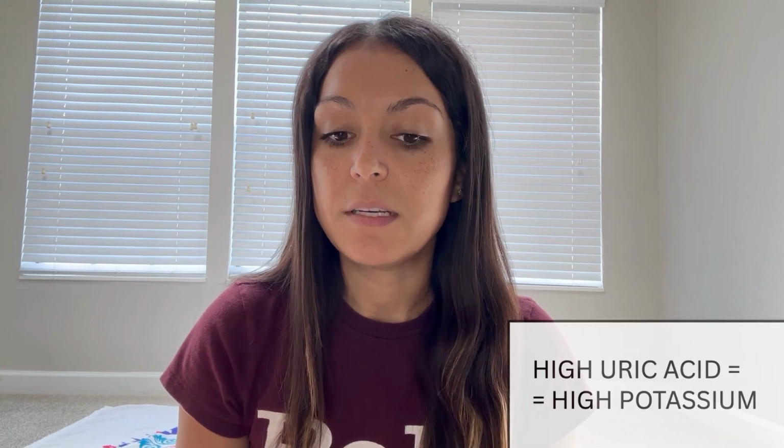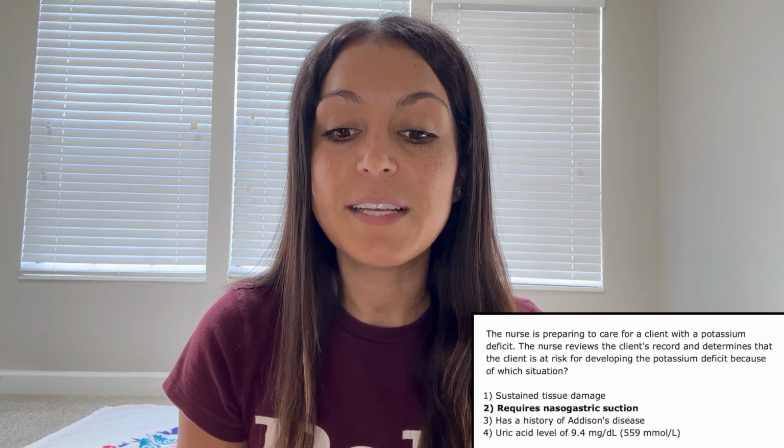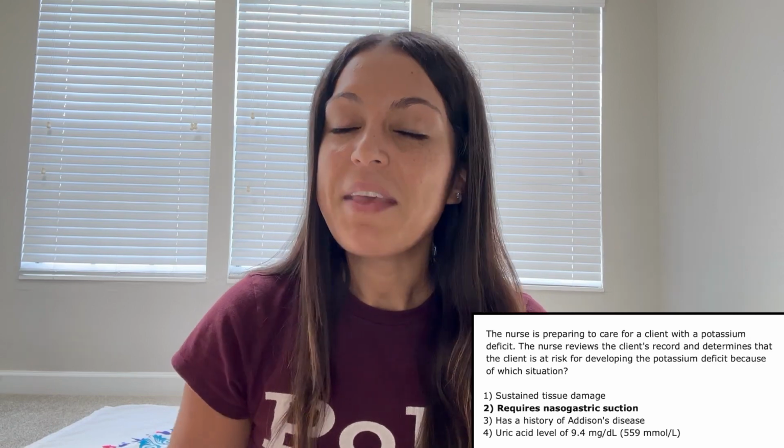So that's hyperkalemia. So if we look at number 2, requires nasogastric suction, if they have an NG tube in and they're putting the suction on, it is removing potassium, right? So they're going to be deficit. So that's the answer, number 2.